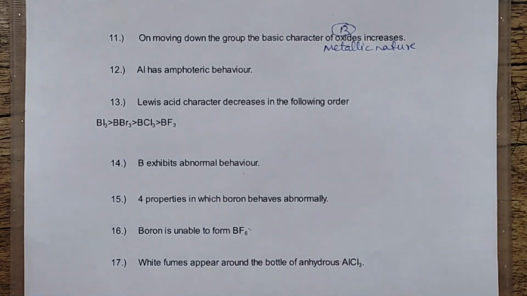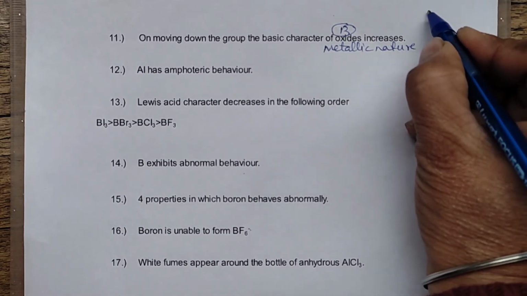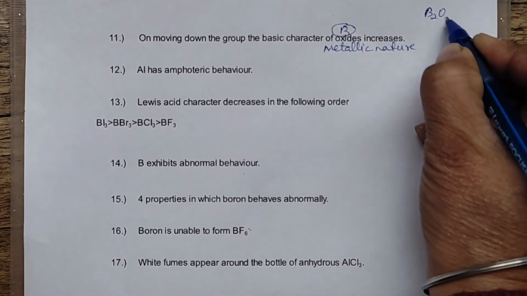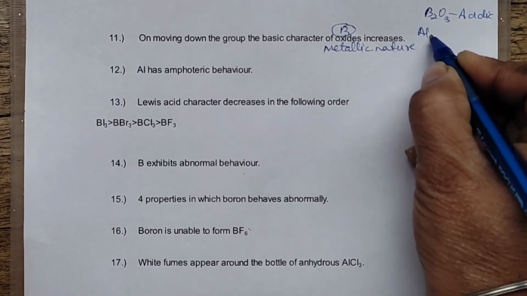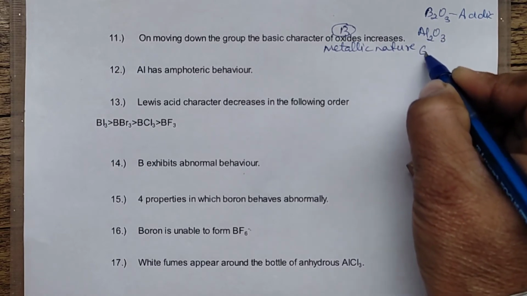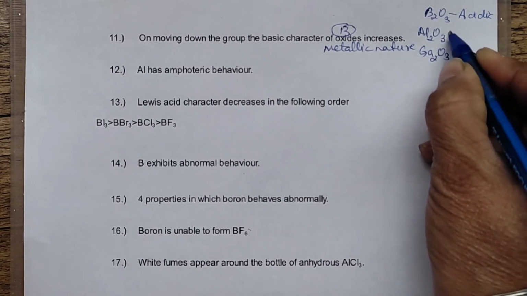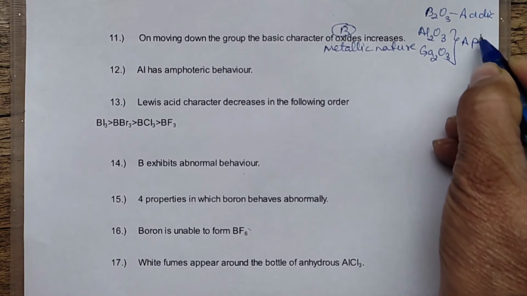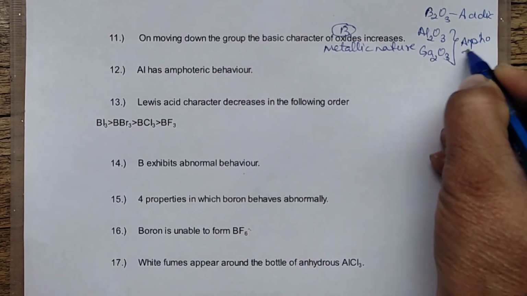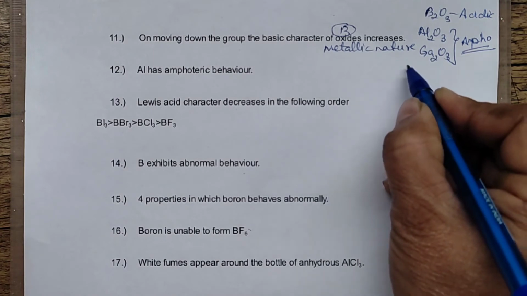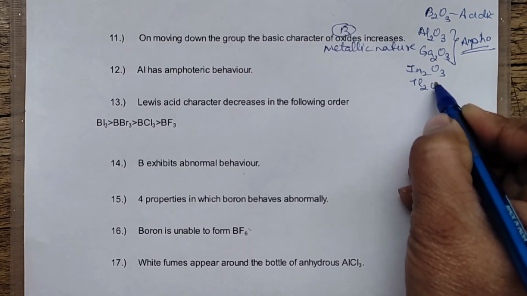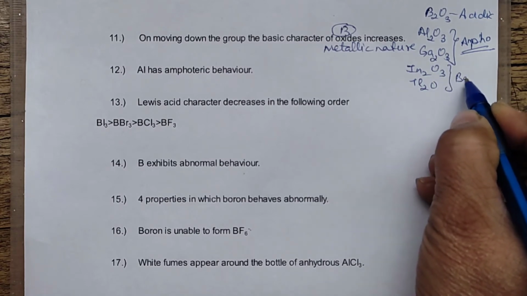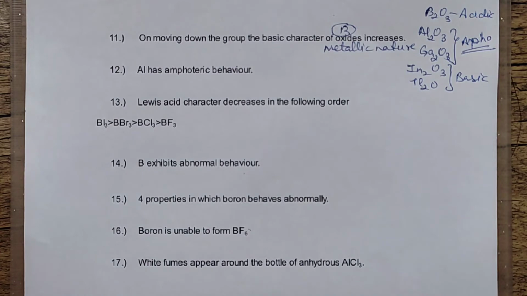If you specify here, you have boron, B2O3, which is an acidic oxide. The next ones, Al2O3 and Ga2O3, gallium oxide, these two are amphoteric oxides, right? Then you have indium, In2O3, and Tl2O. These are basic. You will have the last one as most basic, but of course both are basic, right?